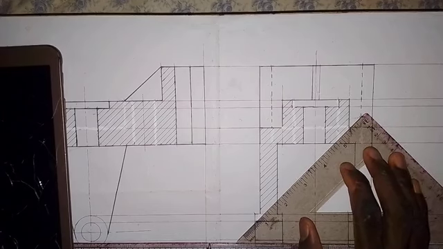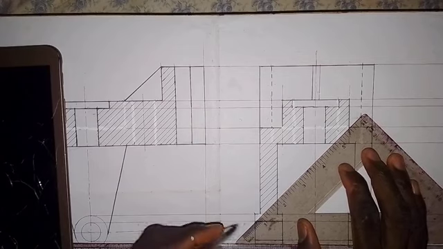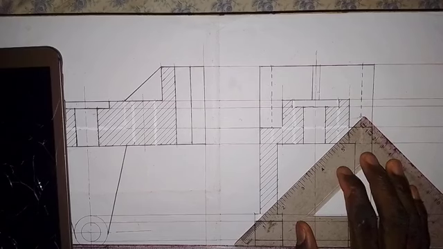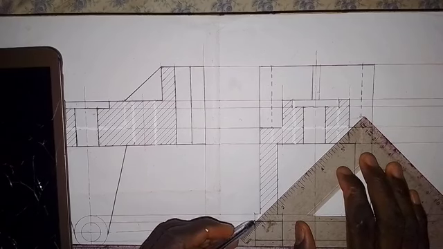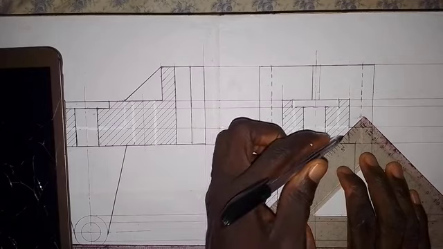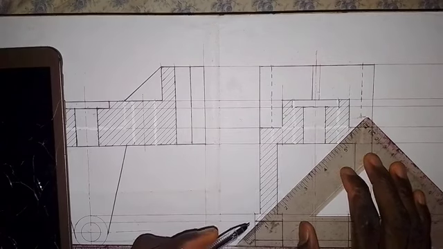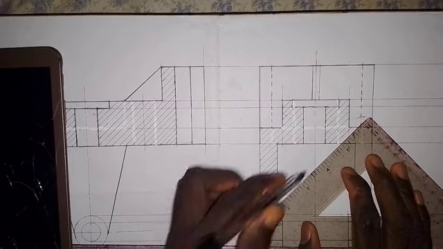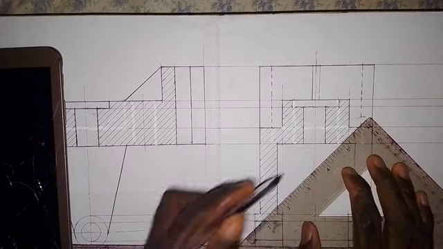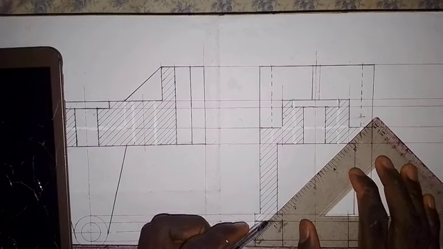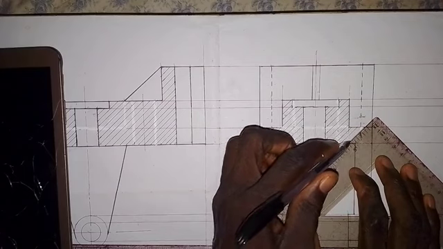Alright, so coming here. We draw a line here, and then we also draw it here, and then we move. So we draw it here, and we also draw it here. Then I will do the rest while I pause the video.